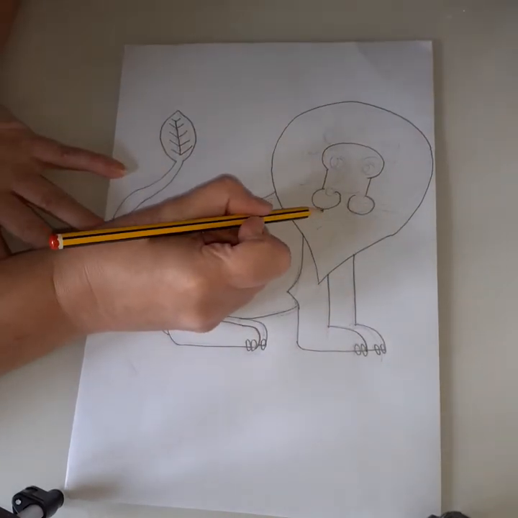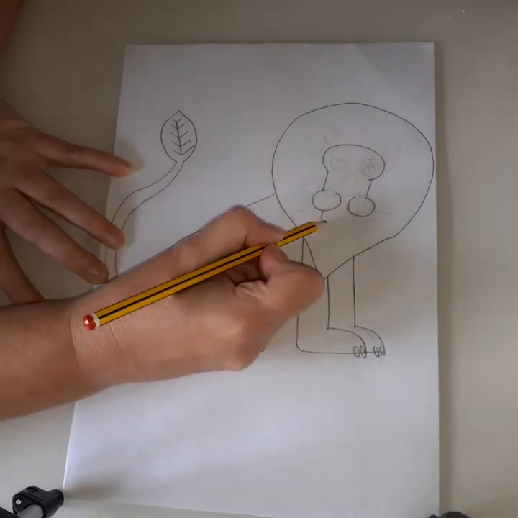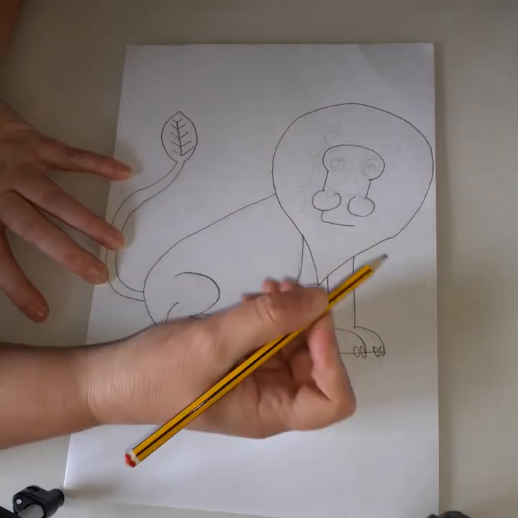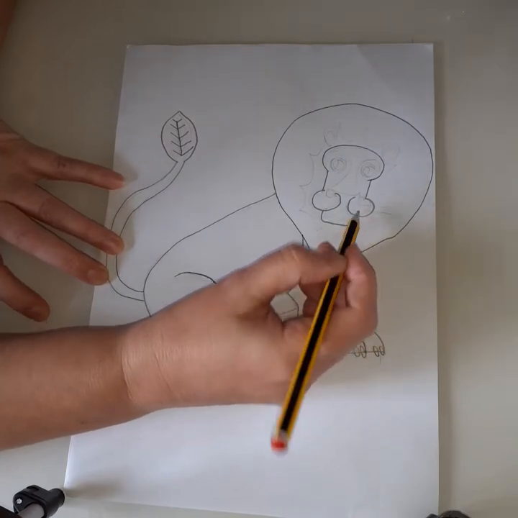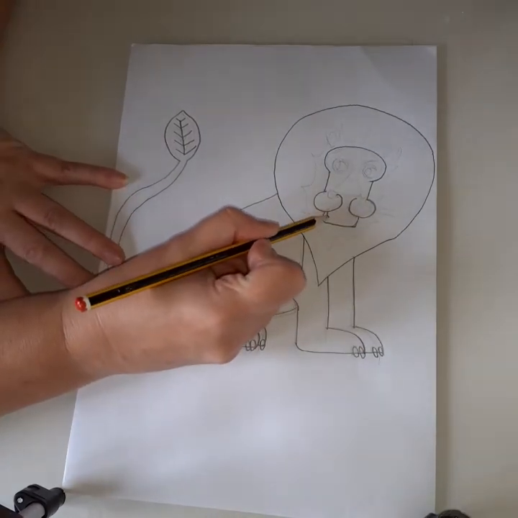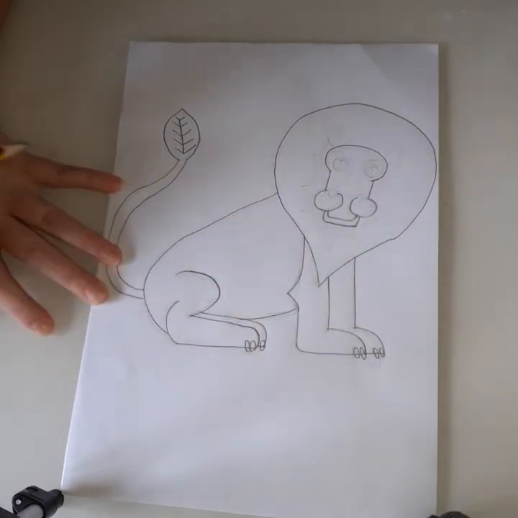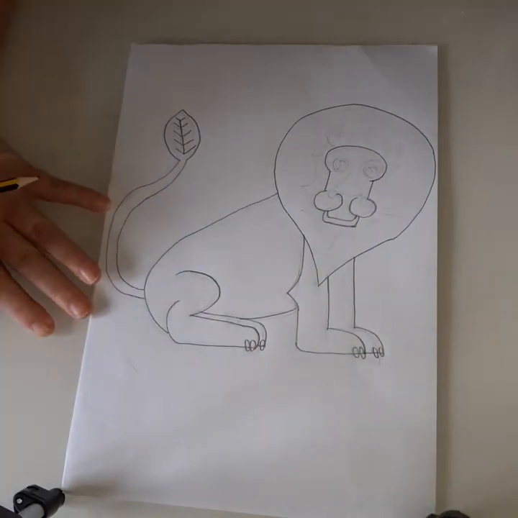I'm going to do a big down, round, diagonal straight across. So it's like a happy face but with a straight edge, and up, and then inside that you're going to do another one. So that's his mouth. Yay, we're getting there.